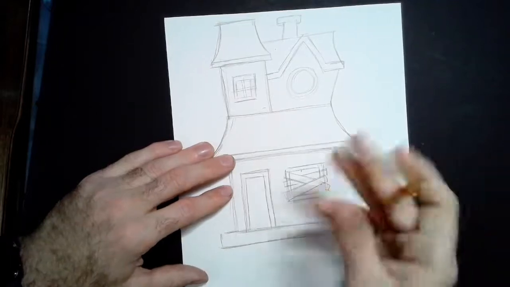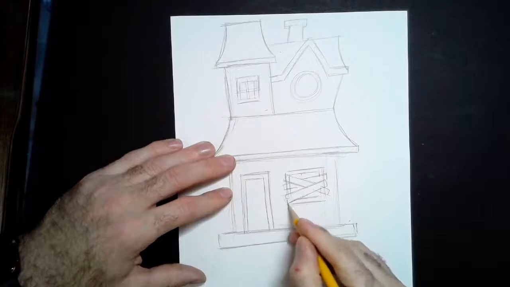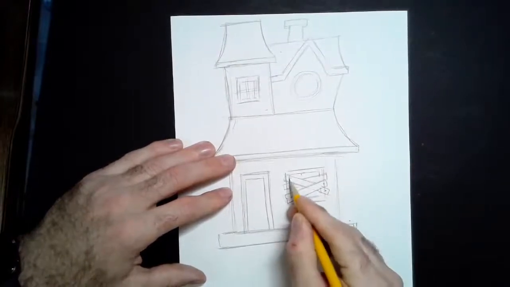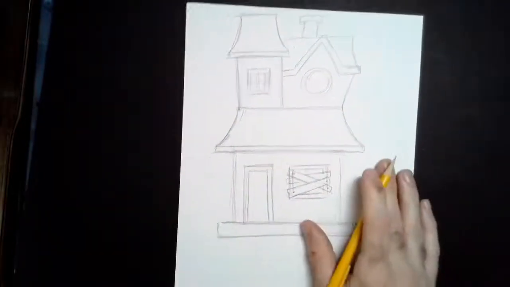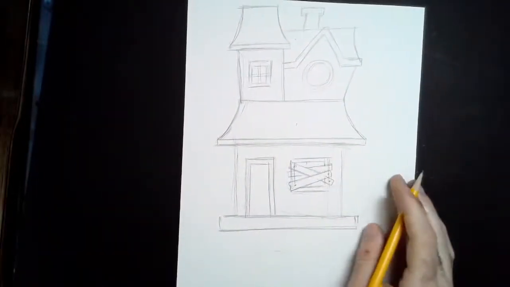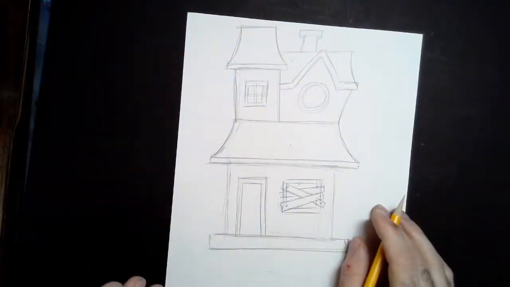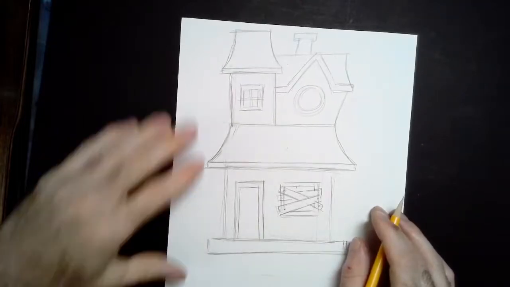So they're kind of overlapping a little bit. Makes it look like it's been boarded up. You can put a little nail in the end of each one. Makes it a little creepier looking. Okay. Little changes. Now that I've got that in place, I'm ready to start adding some more details.